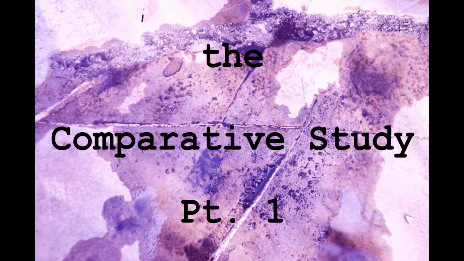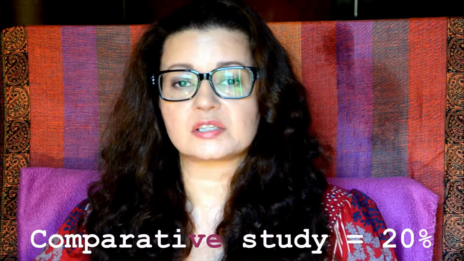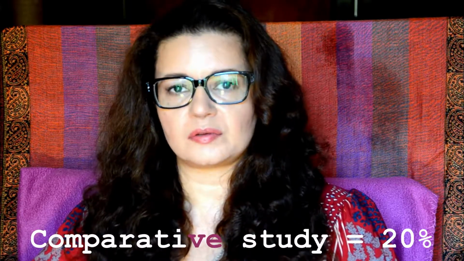So today we're looking at the comparative study, one of the three main components of the IB Art course. The weighting of this component is 20%. The other two, your process portfolio is 40%, and the exhibition is another 40%.